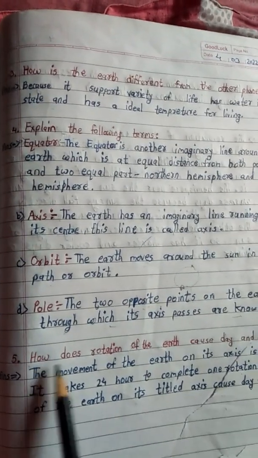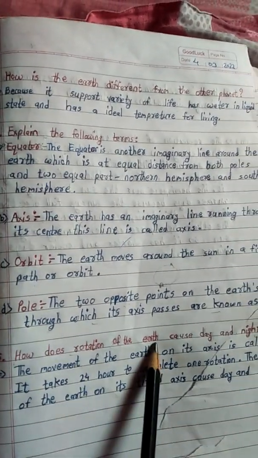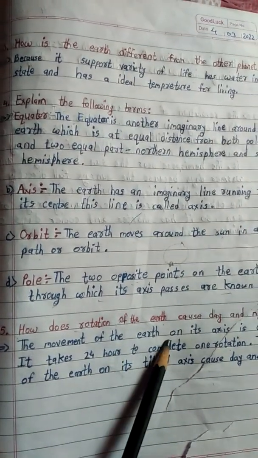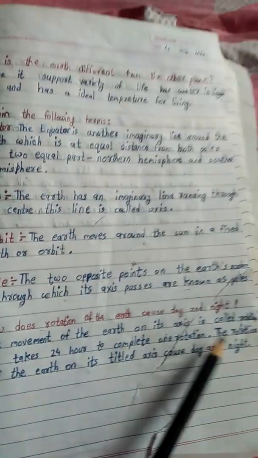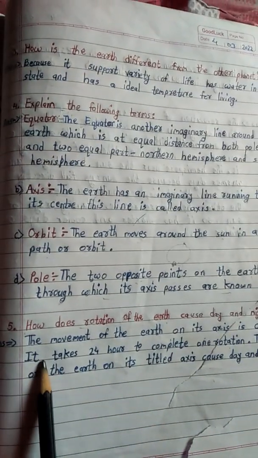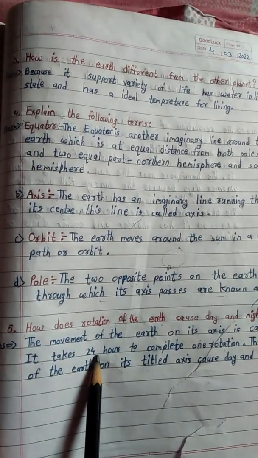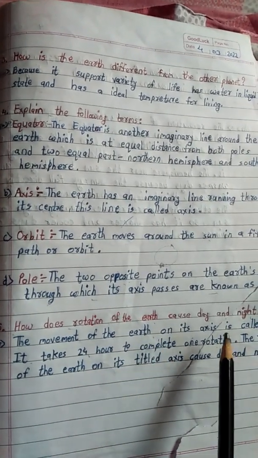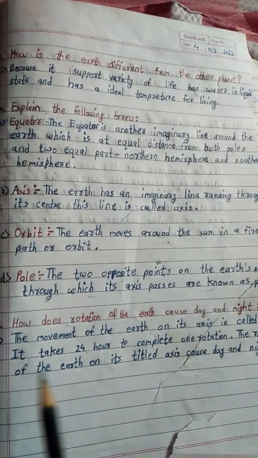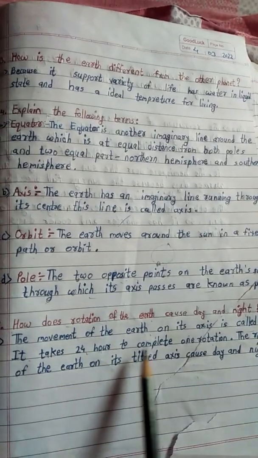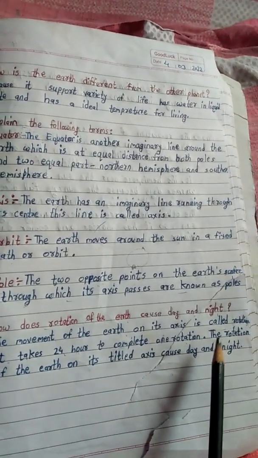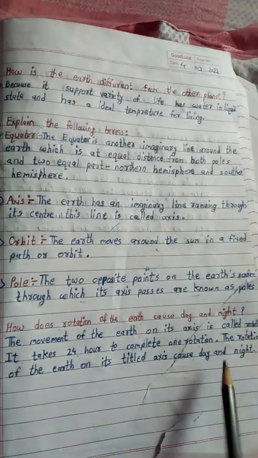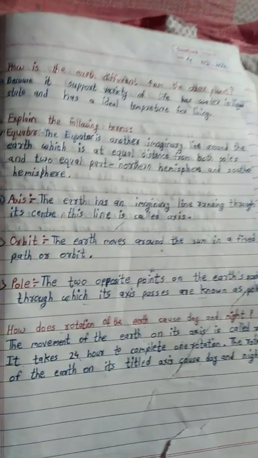Number 5. How does rotation of the Earth cause day and night? The answer is: the movement of the Earth on its axis is called rotation. It takes 24 hours to complete one rotation. The rotation of the Earth on its tilted axis causes day and night.